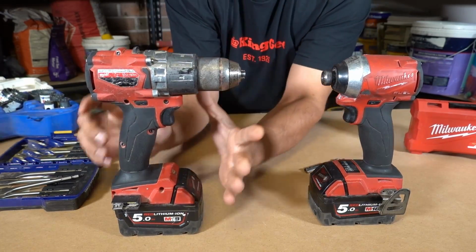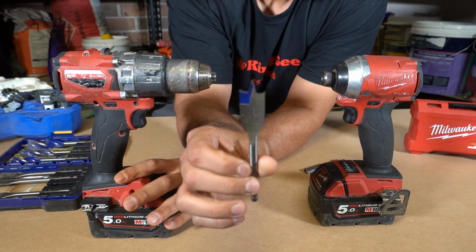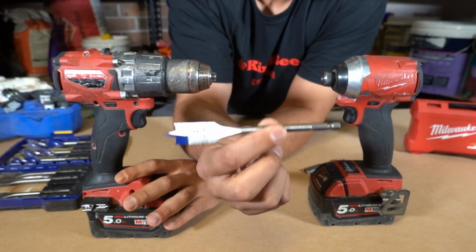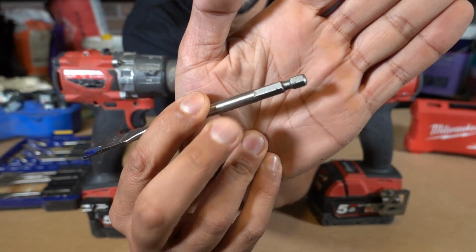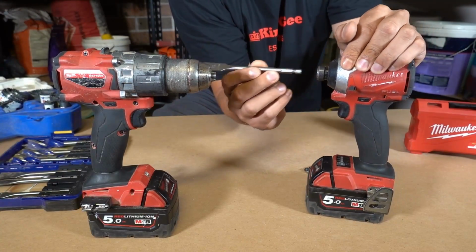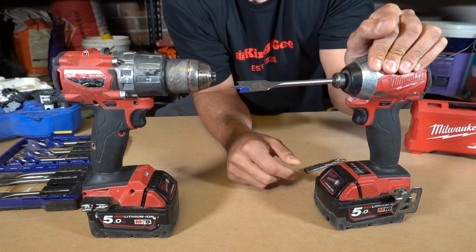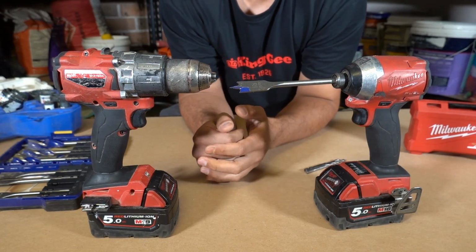So some of the attachments that you would have traditionally used on your drill driver, like a spade bit or a paddle bit, also known as a speed bore, these ones here also come impact rated now. If you have a look at the back here, it's got that little shank on the back, or the hexagonal shank, that fits into our impact driver. So now we can drill holes using the impact driver.